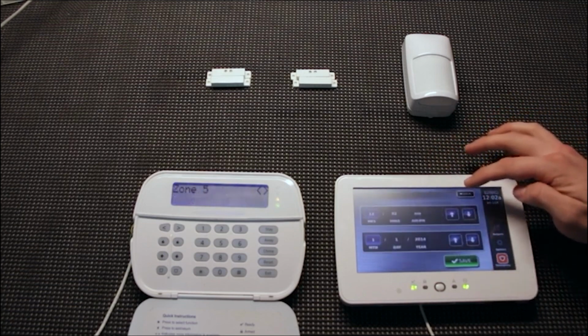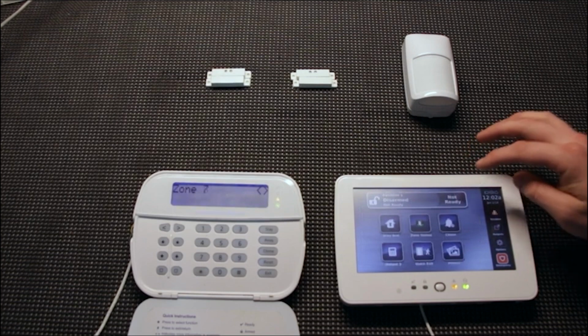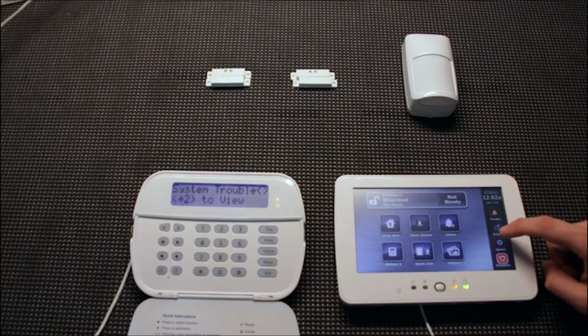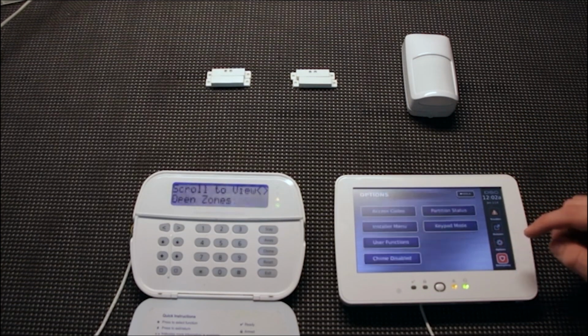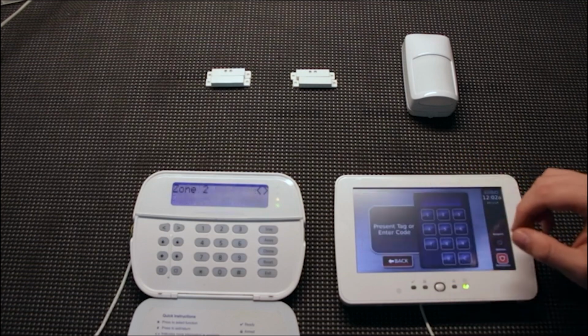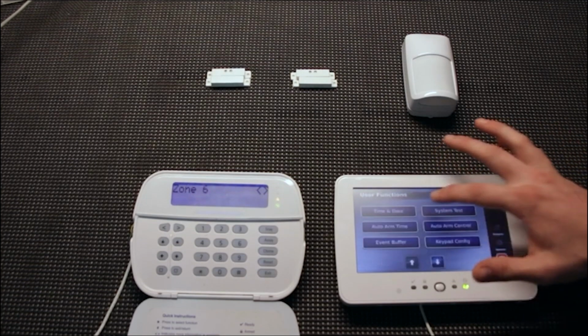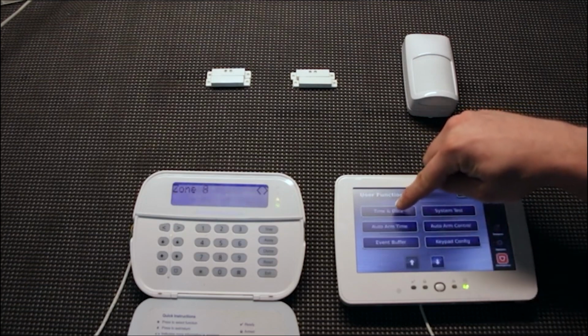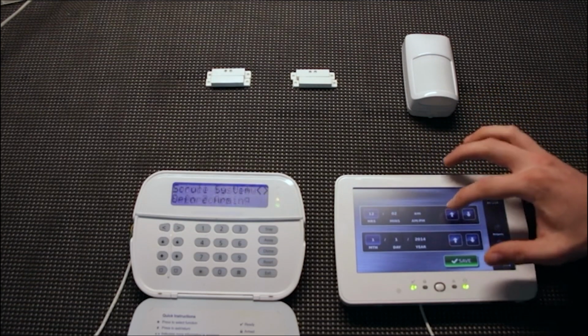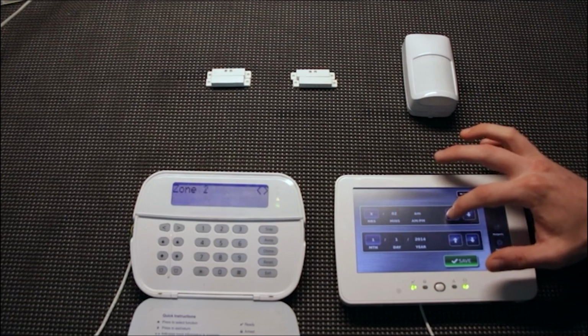And I'll also show you how to get there from the regular menu without going through the trouble codes if you just want to change it. Hit options and then user functions, and then master code again, 1234. And then this very first option, time and date. Click it, brings us back up. So we'll go ahead and set that.